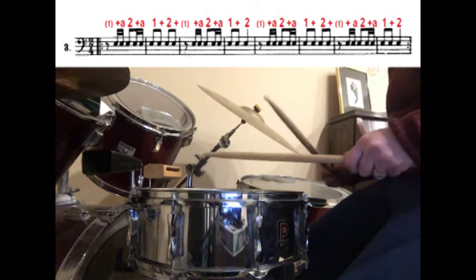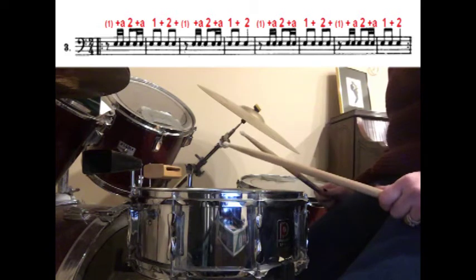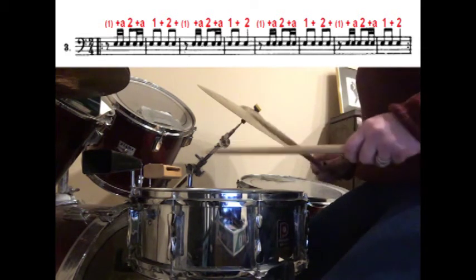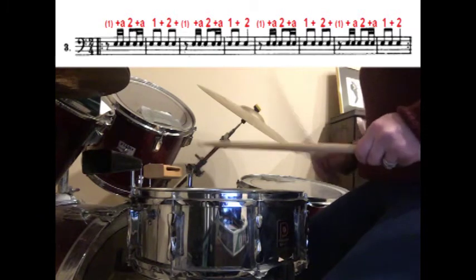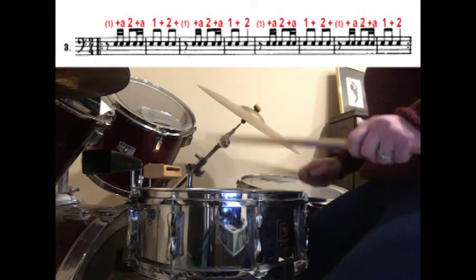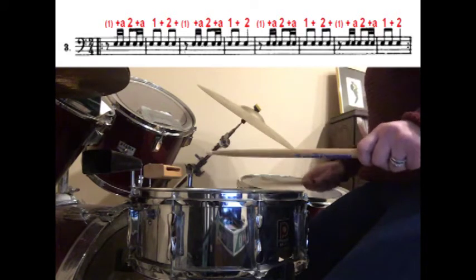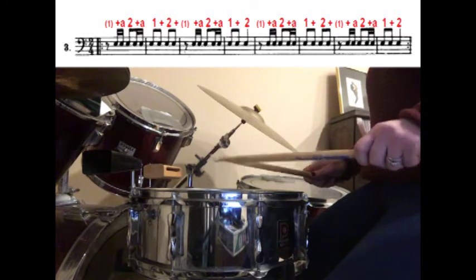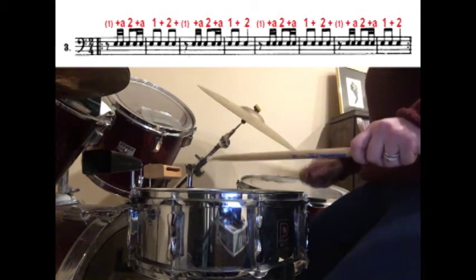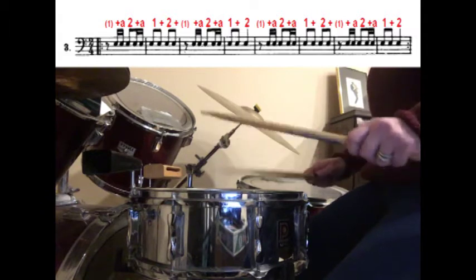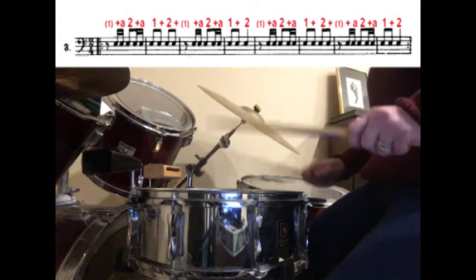There is a repeat on this song, so let's go back from the beginning and let's play it on the snare drum 2 times through. Here we go. 1, 2, ready, play. Rest and a 2 and a 1 and 2 and rest and a 2 and a 1 and 2.